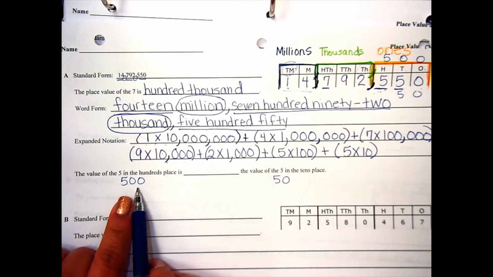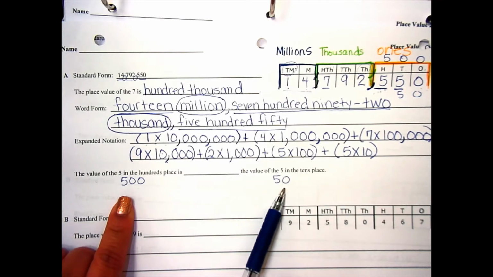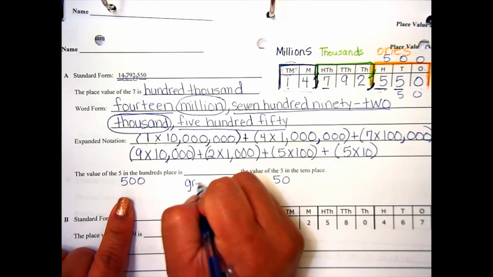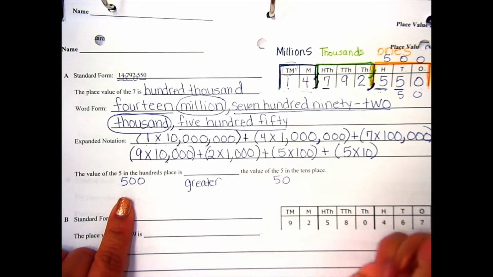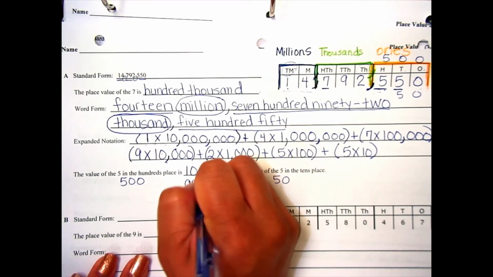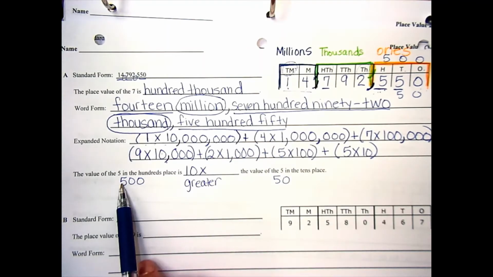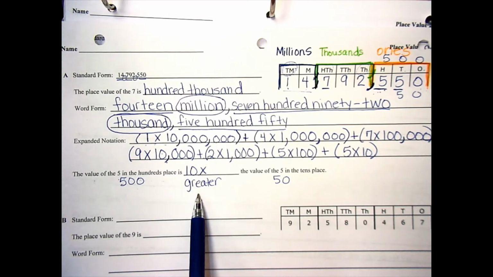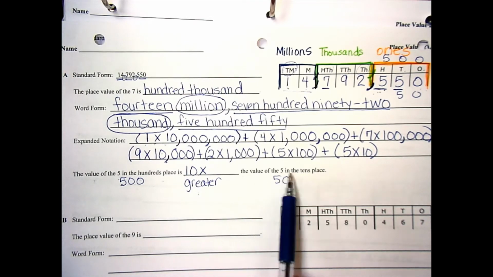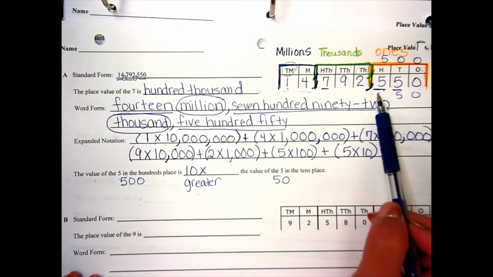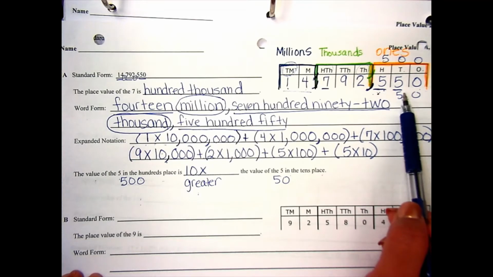So 500, is it greater or less than 50? We know it's greater. 500 is greater. So how many times greater? Well, 10 times greater. So it's going to read: the value of the 5 in the hundreds place is 10 times greater than the value of the 5 in the tens place. Because 500 is 10 times greater than 50.